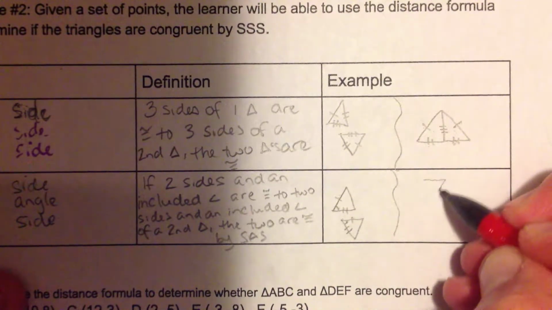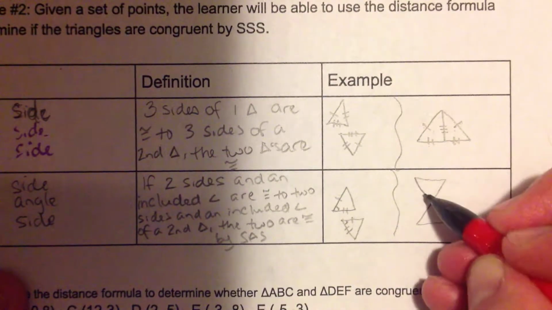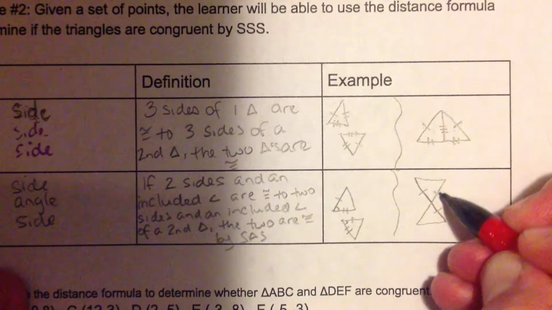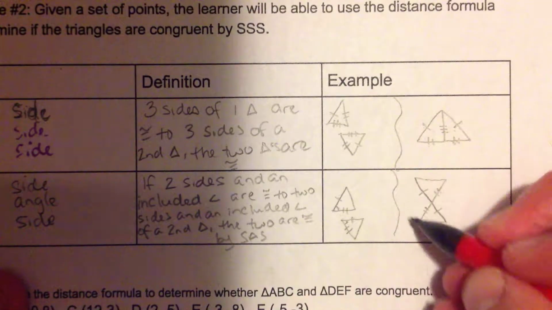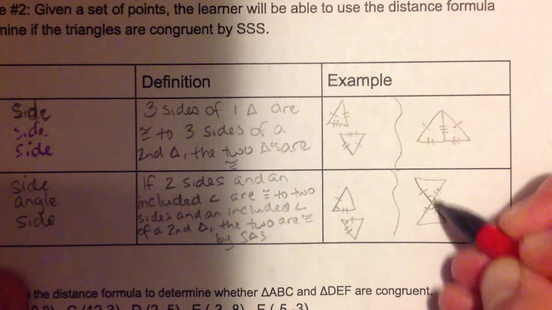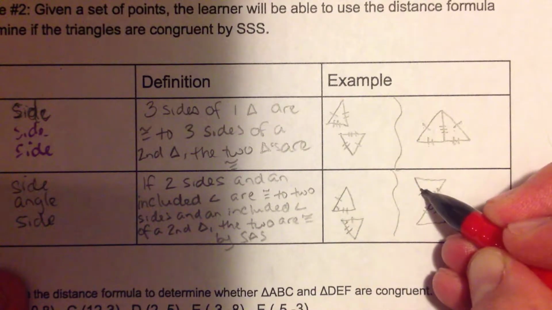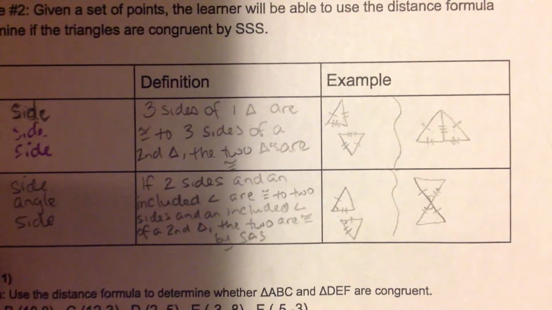Another one that you'll commonly see is something like an hourglass. They'll mark these sides and these sides. There are only two sides marked. However, I have my vertical angles here that are always congruent. Again, I can say side, angle, side, side, angle, side. So those are side-angle-sides right there.